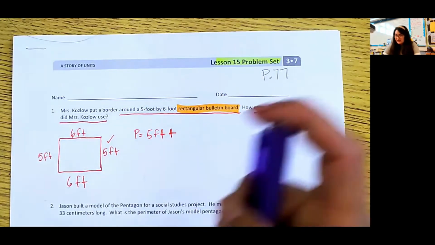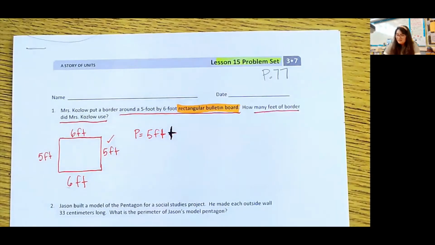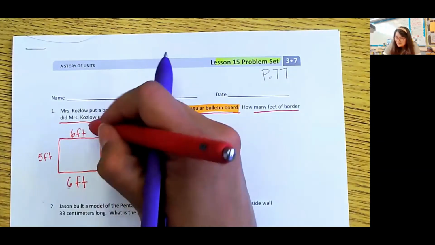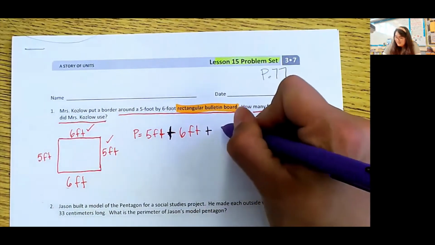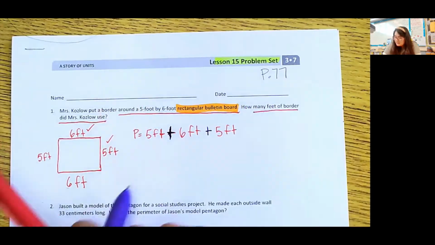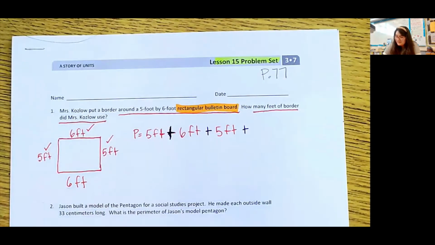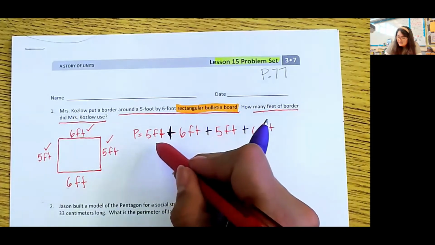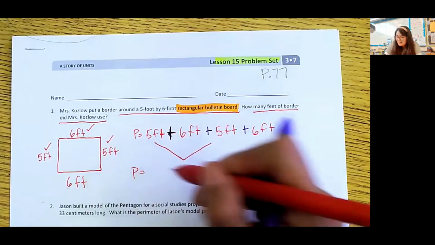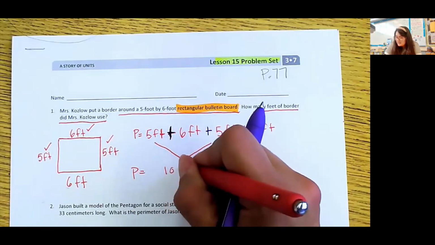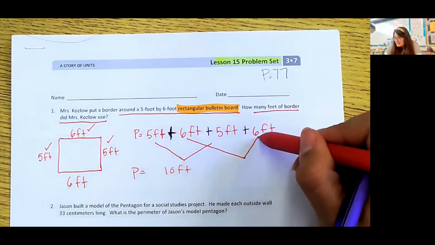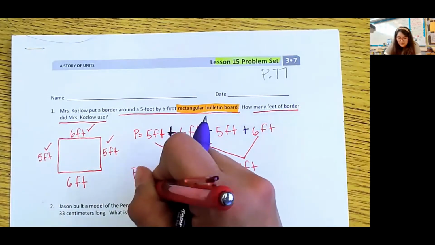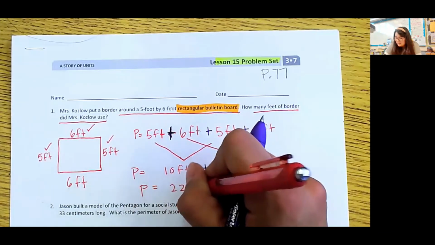I'm going to change colors because I don't like that. It looks like it's all one. So 5 feet plus 6 feet plus 6 feet plus, so I used that 6 feet, another 5 feet plus, so I'm going to check that one out because I used it, and then finally 6 feet. Okay, and then I'm going to add these two because that makes adding easier. So I know that 5 plus 5 is 10, so I have 10 feet, and then 6 plus 6 is 12, so I'm adding 10 feet plus 12 feet. So the perimeter is going to be 22 feet.